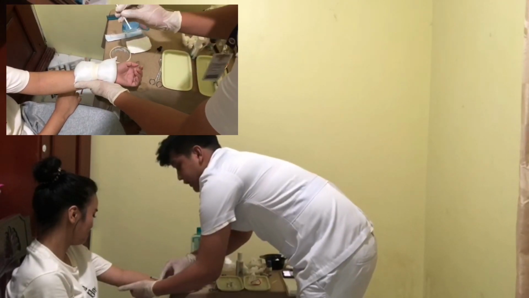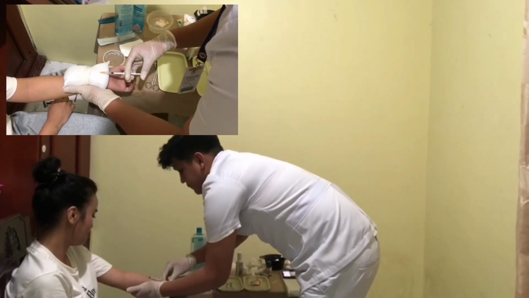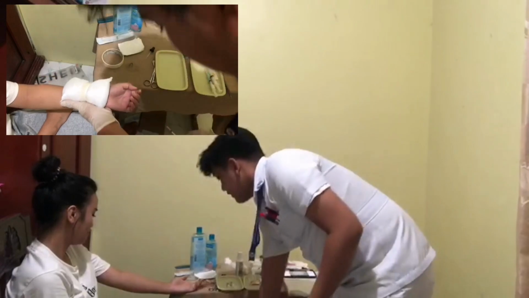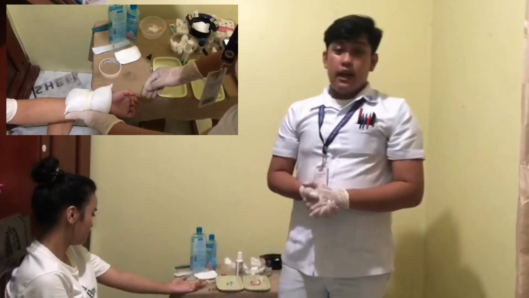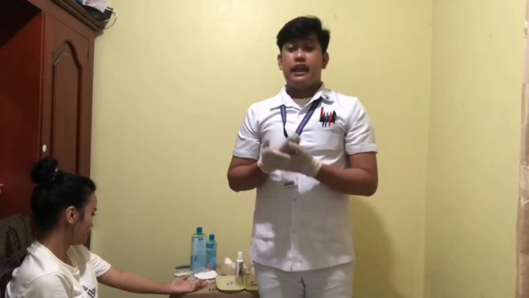Five to 15 degrees. Okay, perfect. And then discard the used cotton. And then we should be careful not to massage the area to avoid hurting the patient and infecting the site.